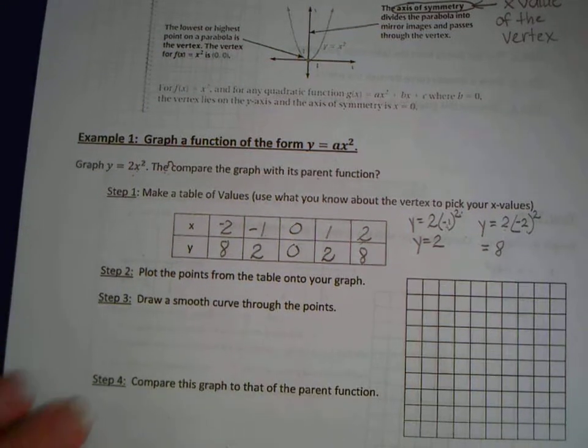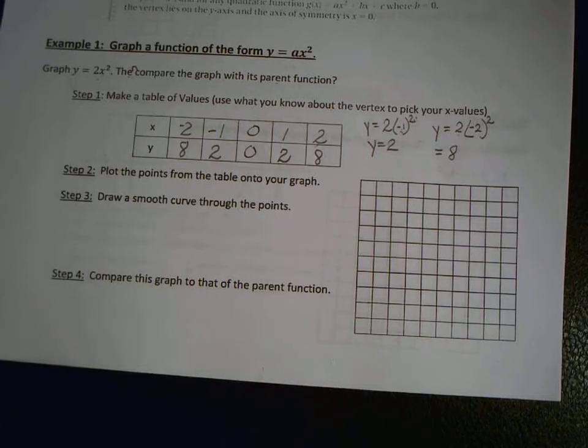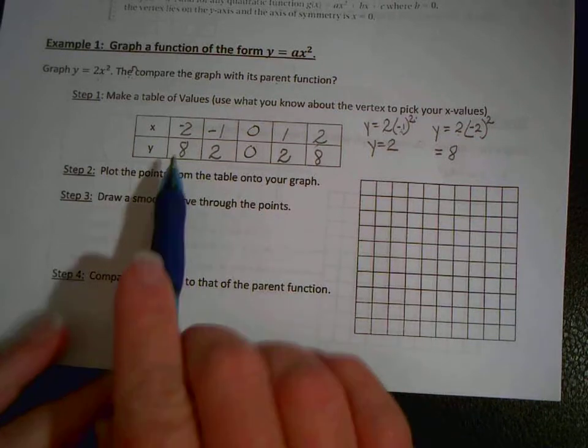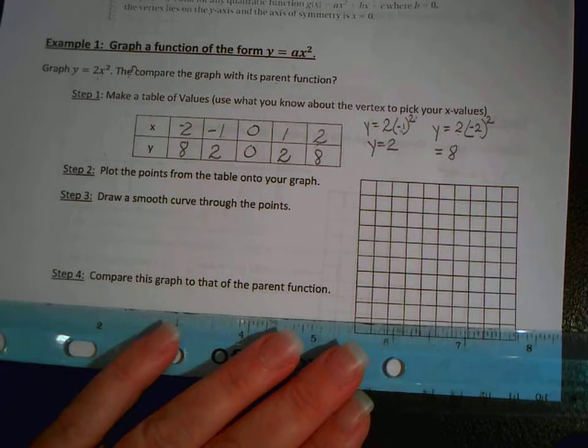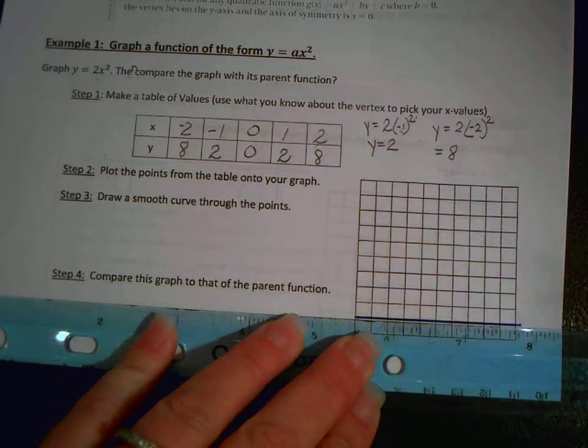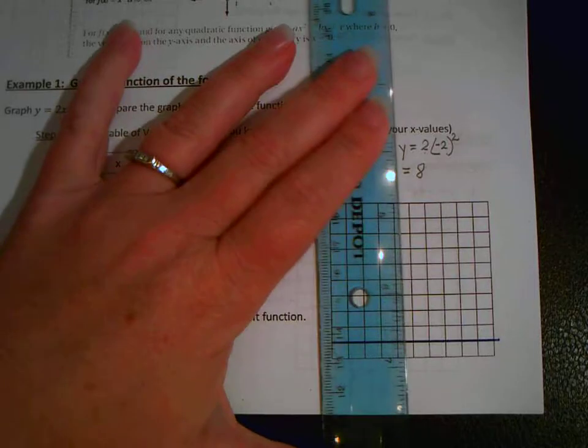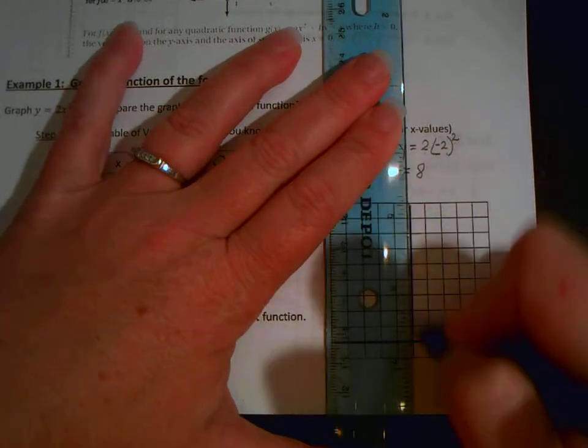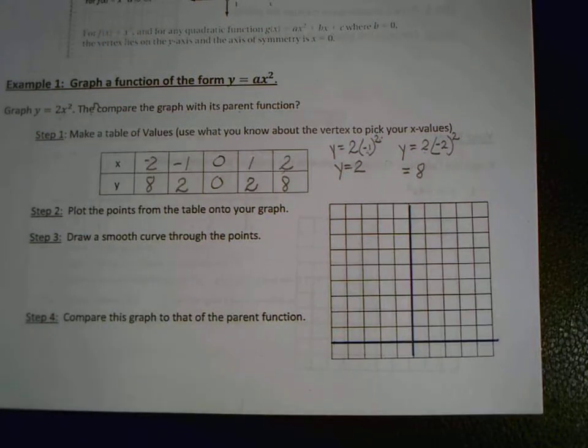Okay, now what you want to do is plot the points on the graph. If you notice, I didn't draw the x and y axis, because this is to start learning to gauge when you're given a blank graph. So because my high value is going to be 8, I'm going to put my x-axis real close to the bottom of my graph, and then I'm going to put my y-axis right in the middle.